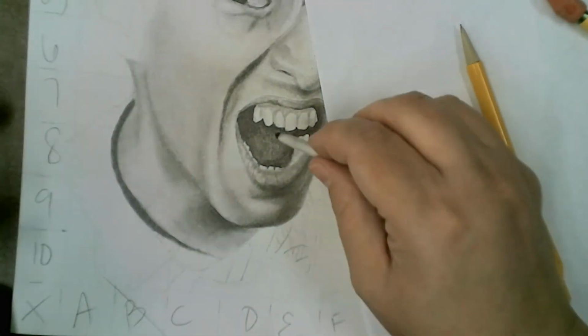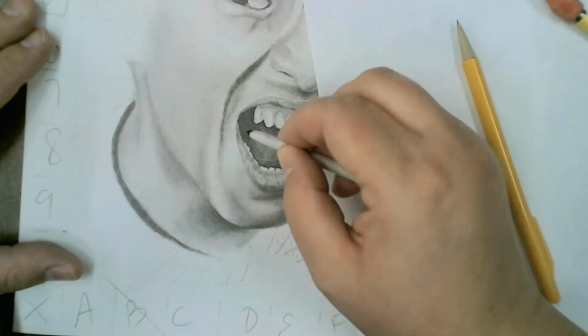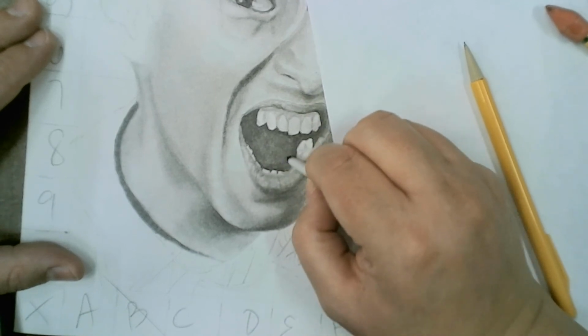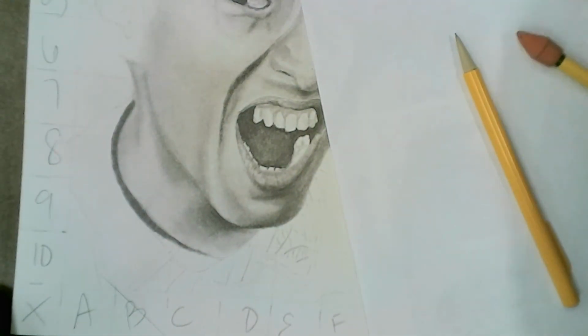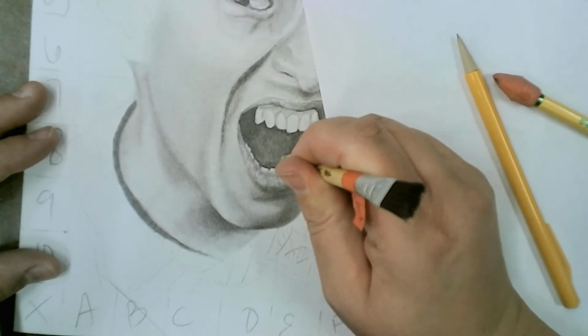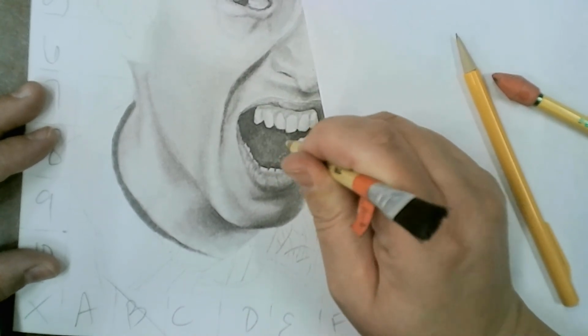Then if there's any lighter values in the tongue or texture, you can use this. I can see a little bit of the speckliness of the taste buds.